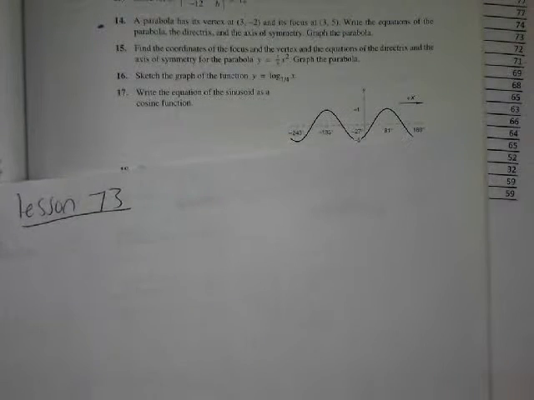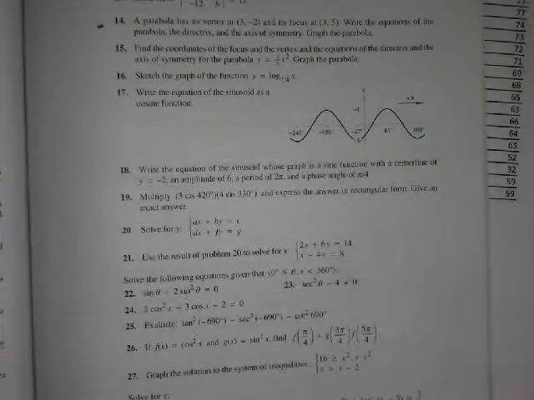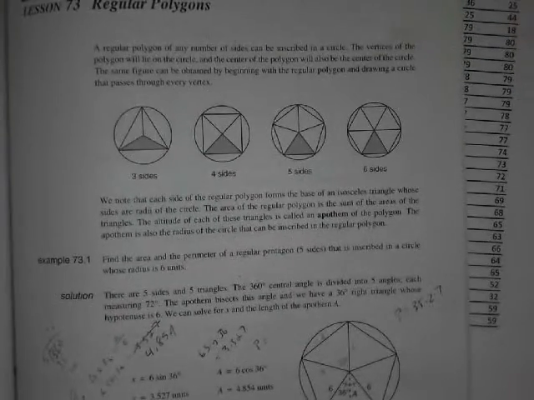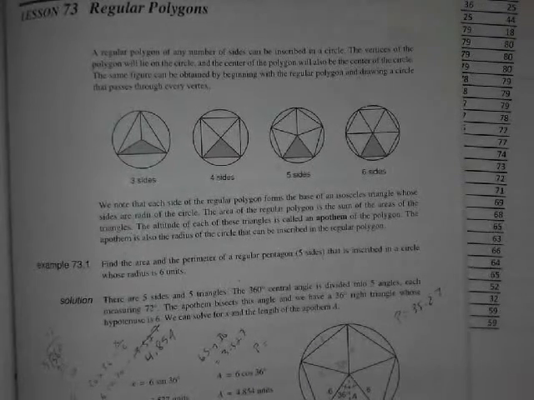Okay, this is lesson 73. We didn't have time in class to talk about it, so it's on page 455 in your book, and basically we're going to find the areas of polygons.